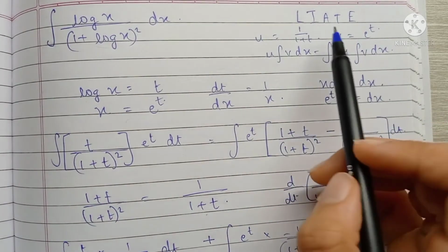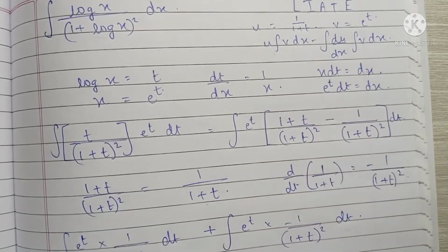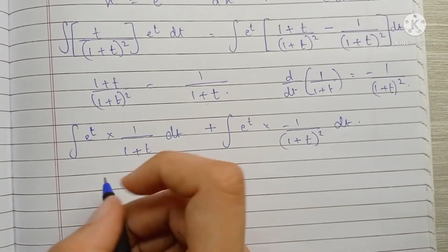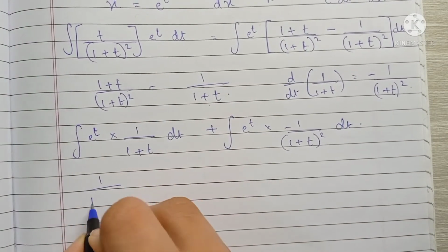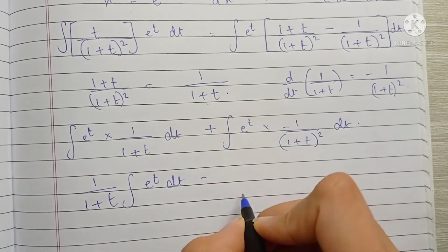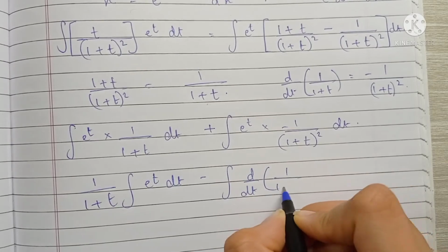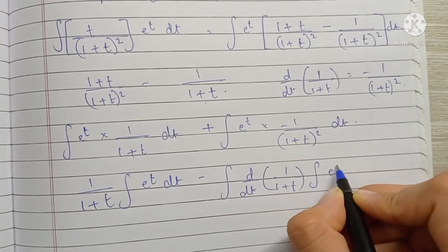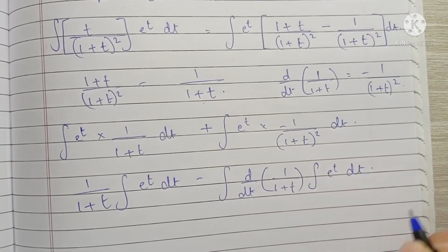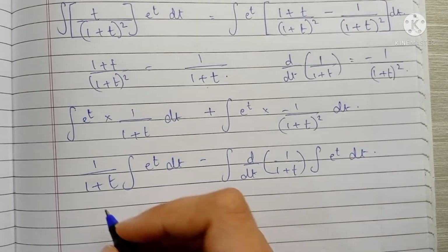So now let's start substituting our u and v in the original by-parts formula. So we have u into the integral of v, minus the integral of the differentiation of u into the integral of v. So we know that the integral of e raised to t is e raised to t itself.